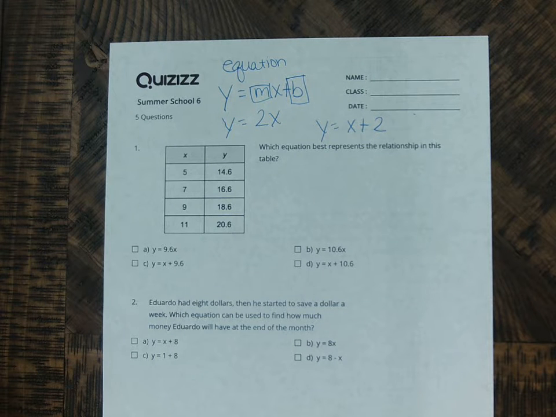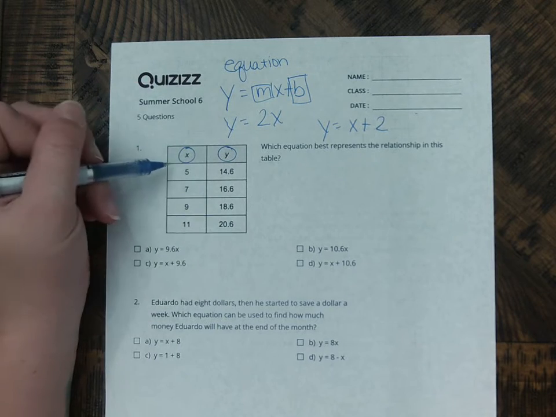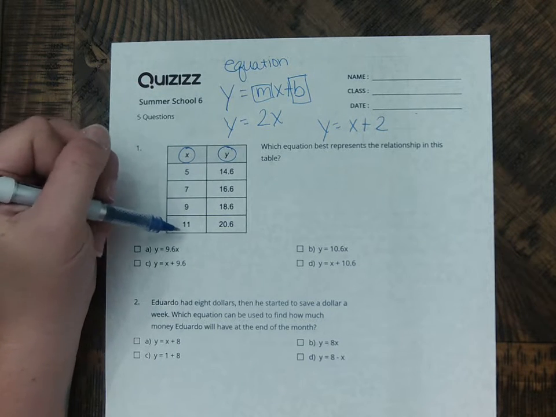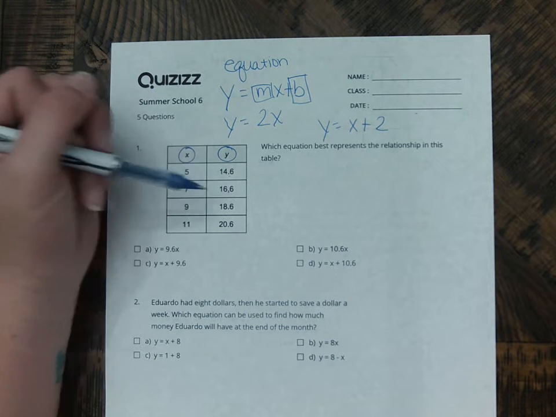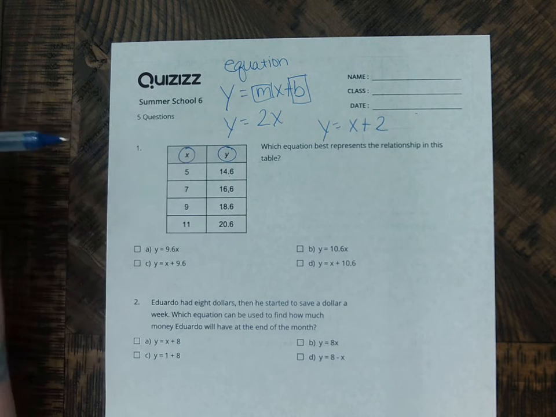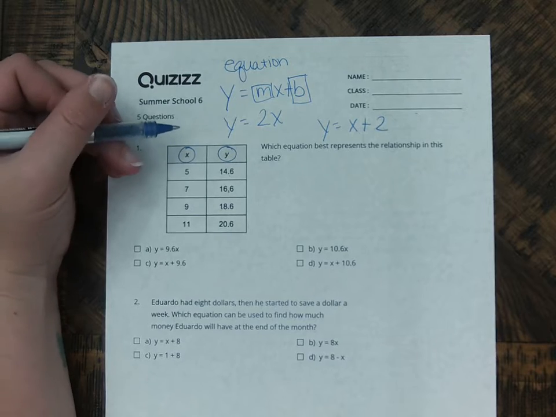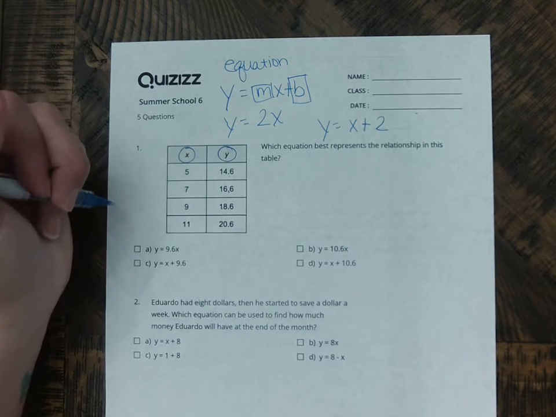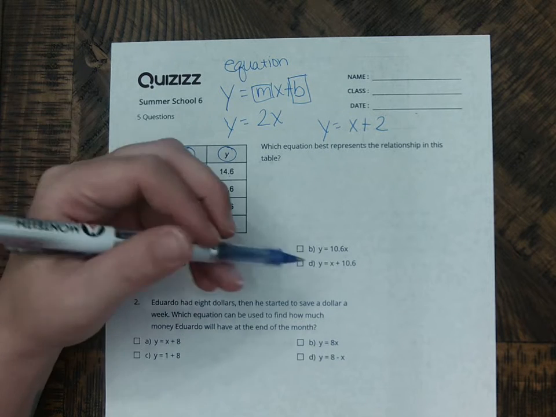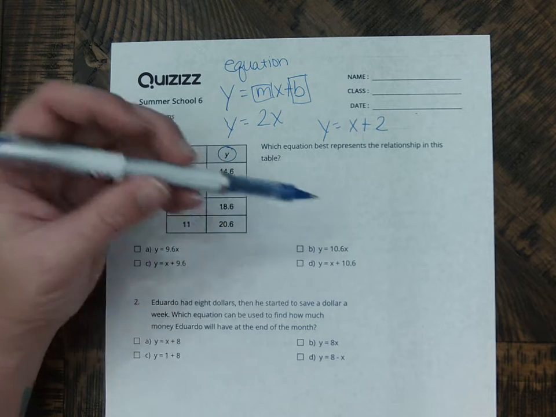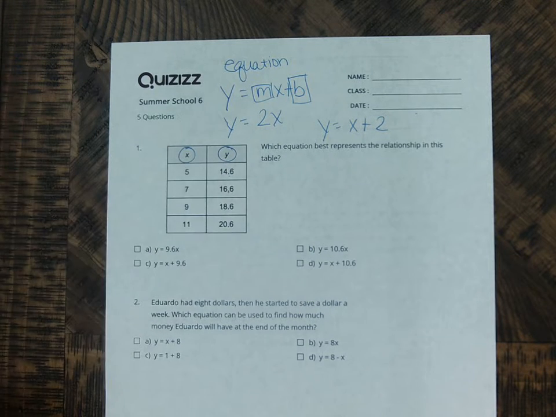Okay, so let's look at my table. I can see that I have x's and y's. So x is 5, 7, 9, and 11. My y's are 14.6, 16.6, 18.6, and 20.6. So I did something to the x to get it to y. I've got to figure out, did I multiply by 9.6? Did I multiply by 10.6? Did I add 9.6? Or did I add 10.6?